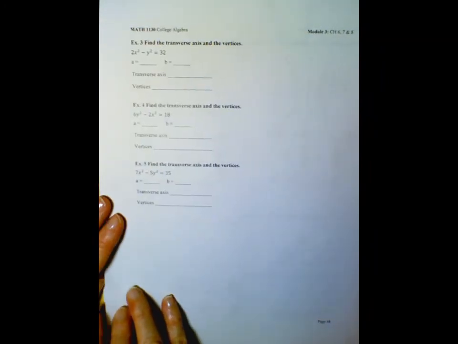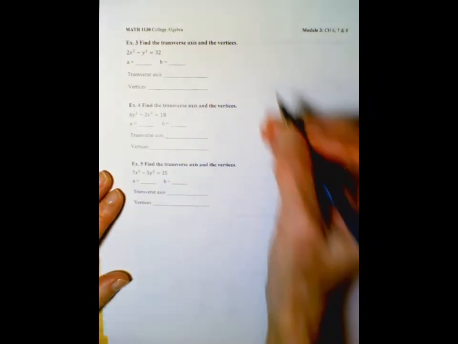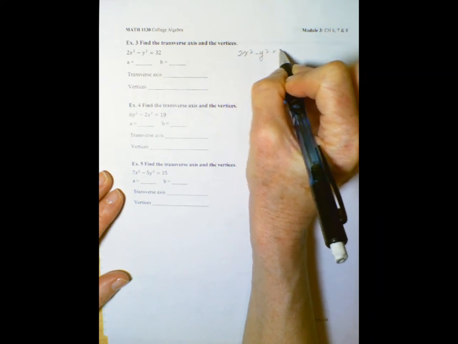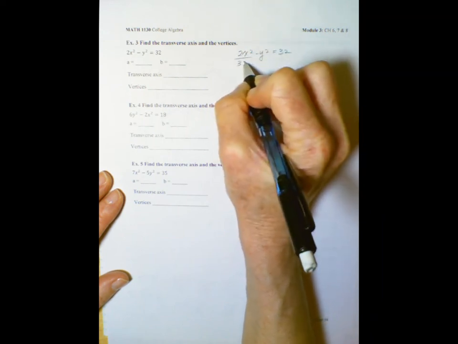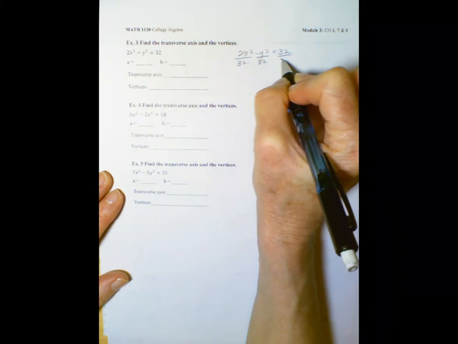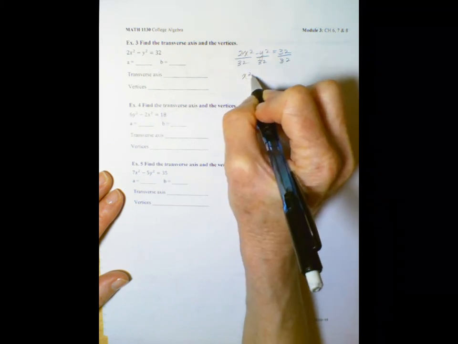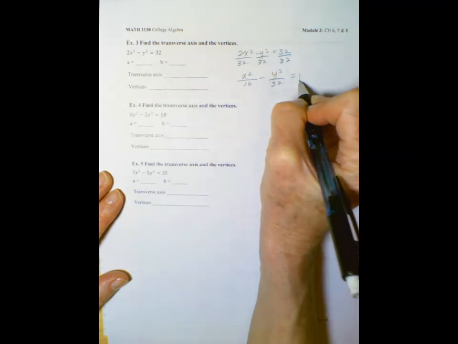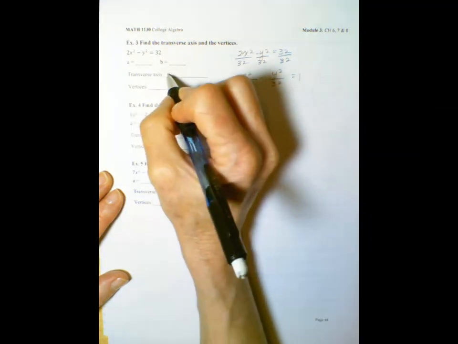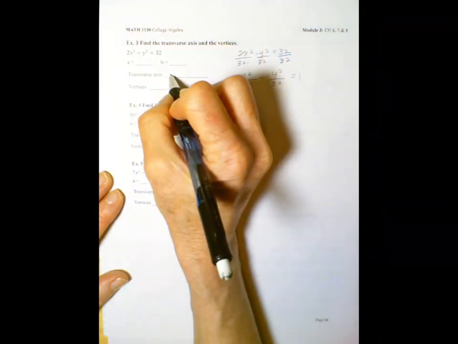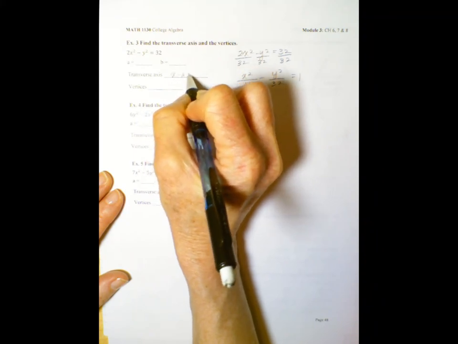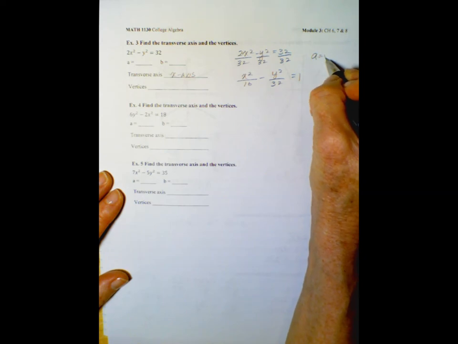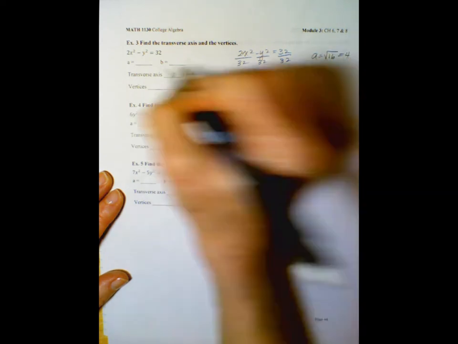Okay, 3 more examples. Let's get through these. Okay, again, not in standard form. So we have what? x squared over 16 minus y squared over 32 equals 1. So the transverse axis, the first one is x squared. So a squared is 16, so a is the square root of 16, or 4.